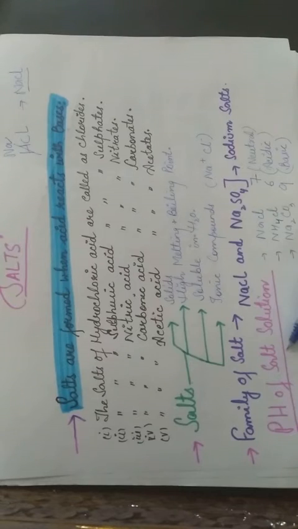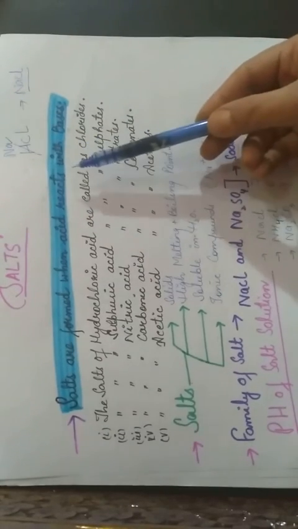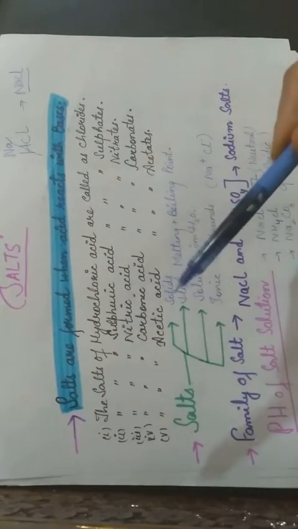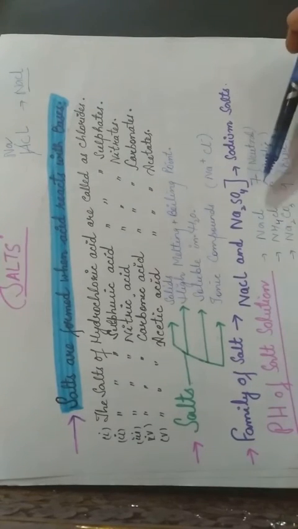Now, what is the pH of a salt solution? First of all, a salt is formed by the reaction between an acid and a base. So we can expect that a solution of salt in water will be neutral towards litmus. Though the aqueous solutions of many salts are neutral, that is 7, some salts are acidic and some are basic in nature.